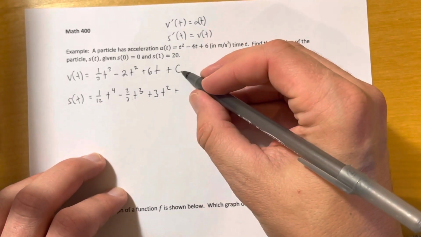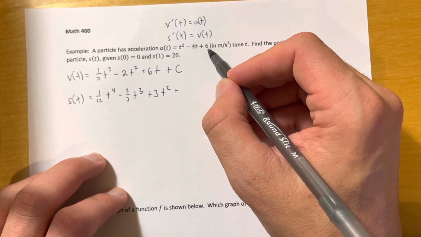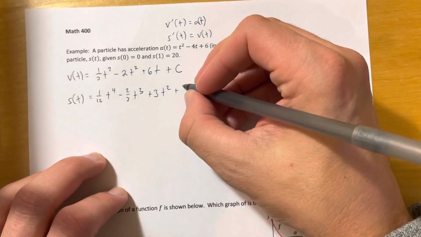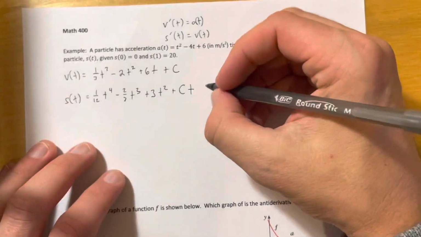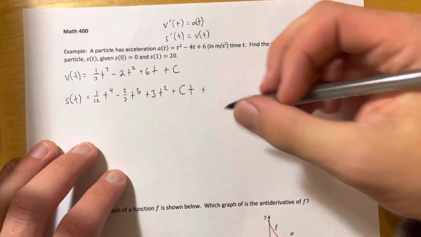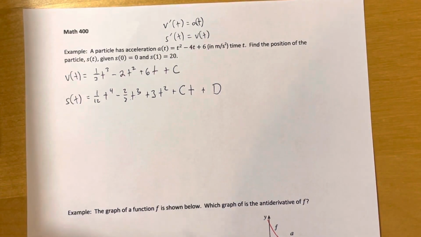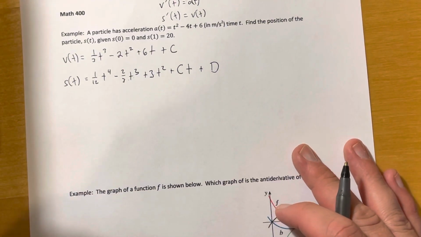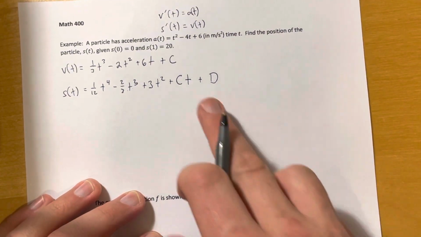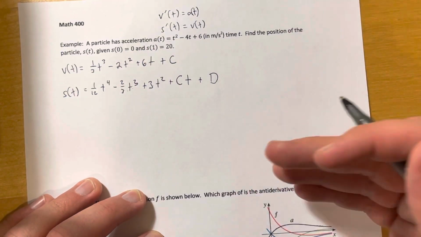Plus, this is a constant. Remember the last time we had a constant, its antiderivative was just that constant times t. So this is going to become plus ct. But there needs to be another arbitrary constant tacked onto this thing, d. So now I have two constants that I have to worry about. Okay, how do I figure out what those are equal to? Well, now I just use these two conditions that are given to me in the statement of the problem.